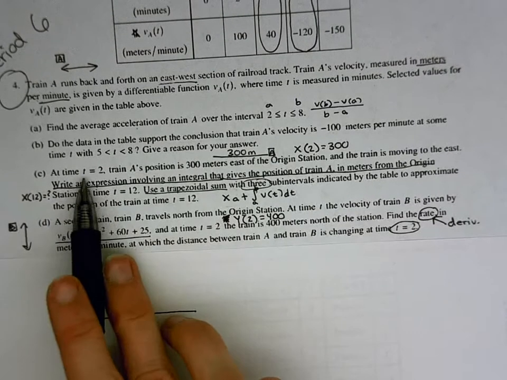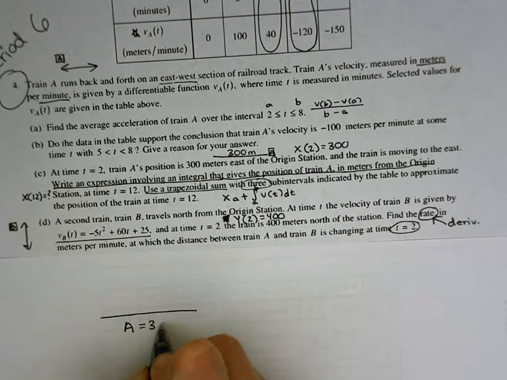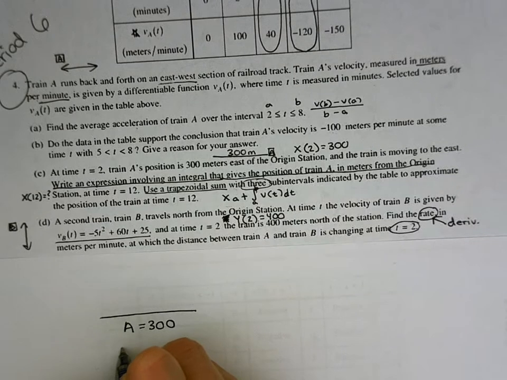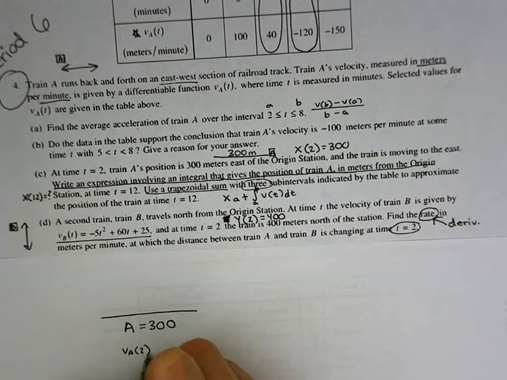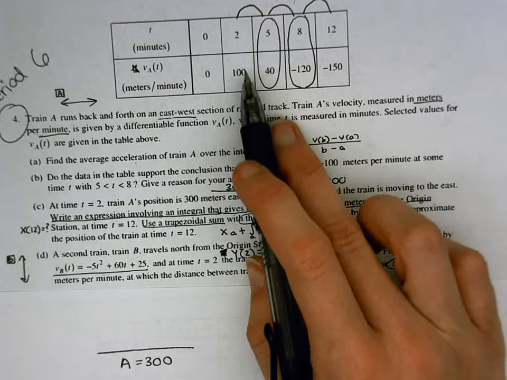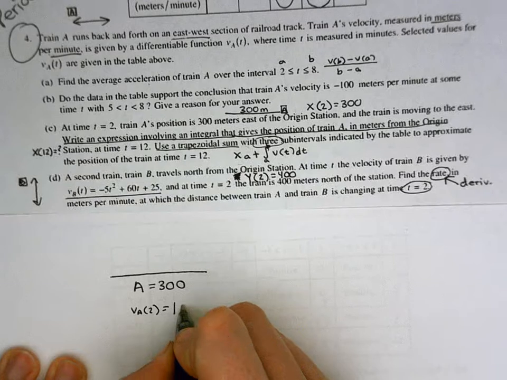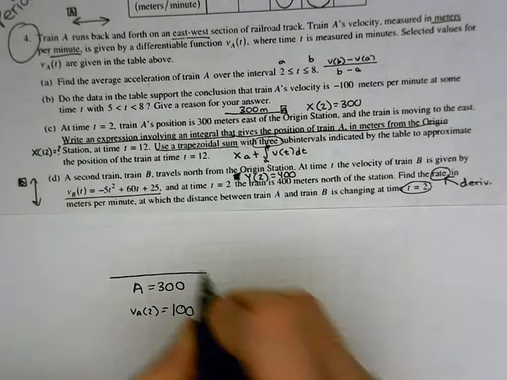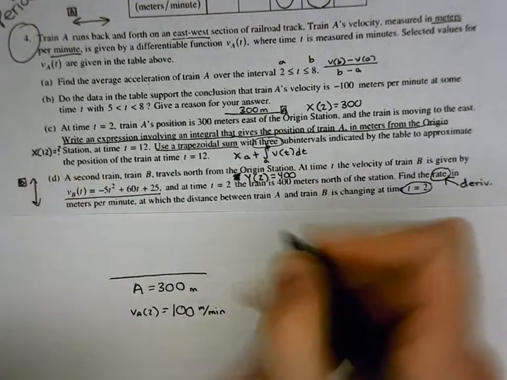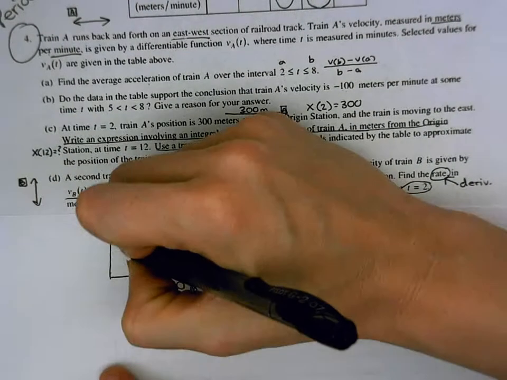I was told that at t equals 2, train A's position is 300 meters. I know that its velocity, or its derivative, v sub a of 2, right? I know that its velocity at 2 was 100, right? So this is, again, I'm just writing down information I know. I don't yet know how it's going to come into play, but it's stuff I'm given at t equals 2, right? So this is train A here, and then I'm told train B is a north-south train.